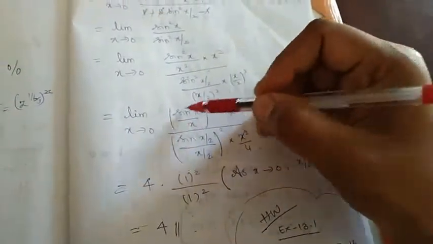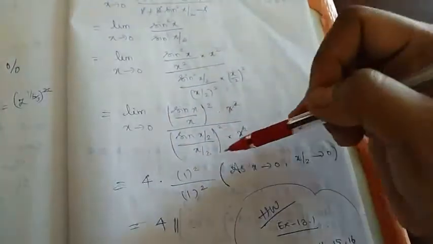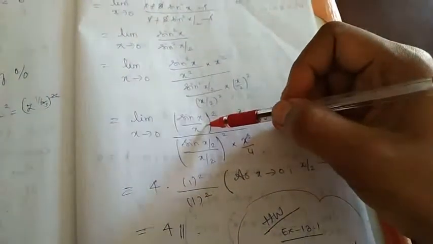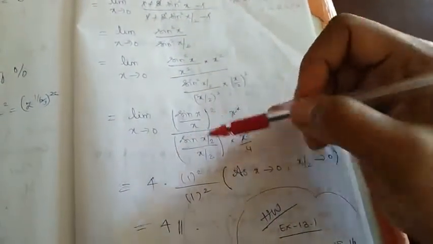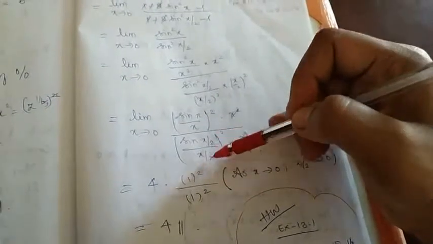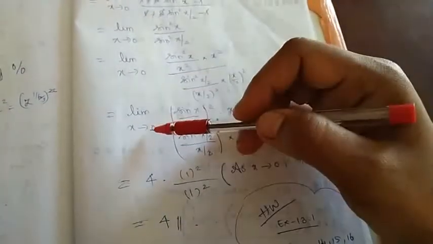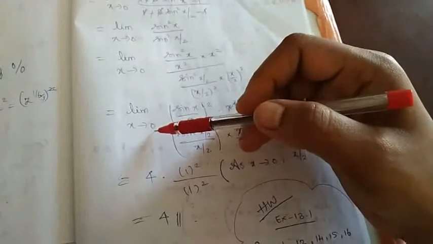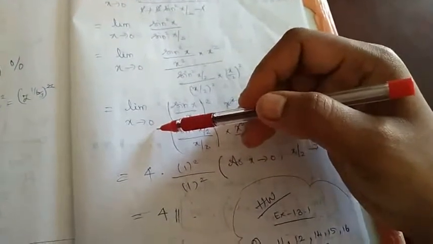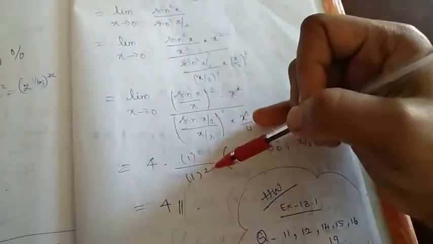Now if we apply the result for the numerator, we will get 1, because as limit x tends to 0, sin x by x is 1. And here we have x by 2, so limit x by 2 should tend to 0. As x tends to 0, x by 2 will also tend to 0. Therefore, the denominator also we got 1. So the answer is 4.